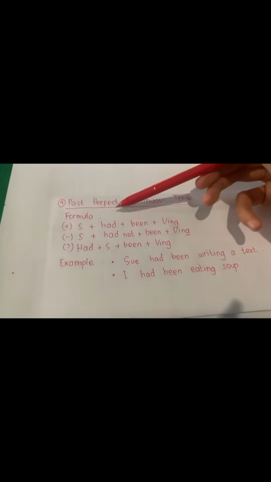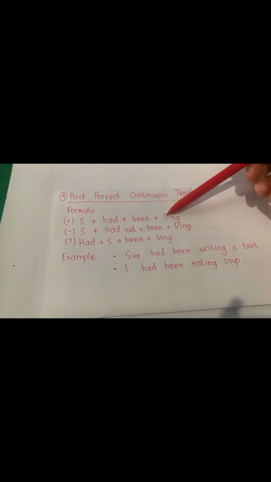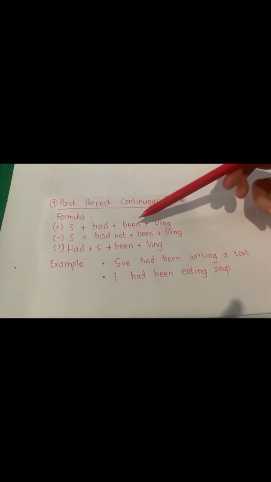So in past perfect continuous tense, because it is continuous, it also uses verb ing. And the thing to remember is that the verb ing is preceded by had been.